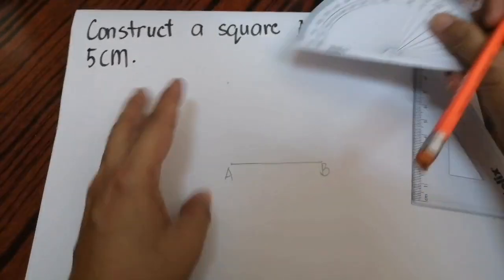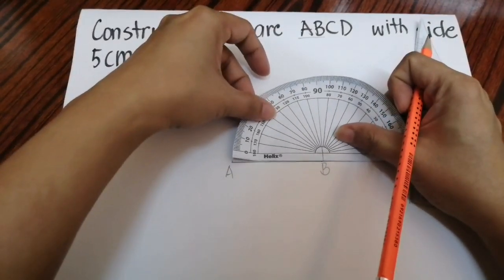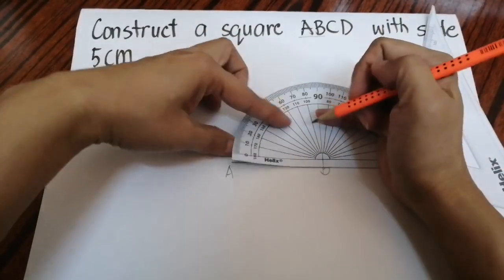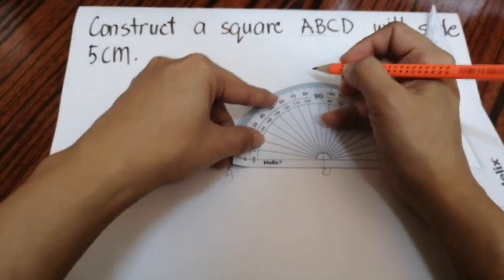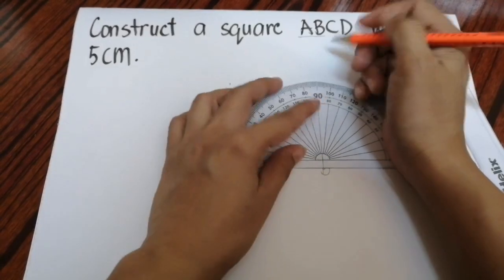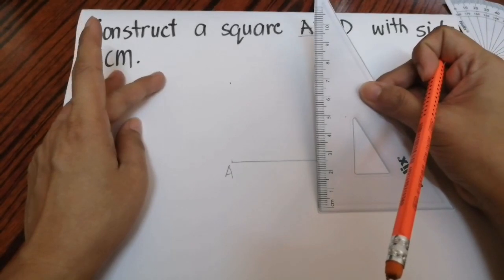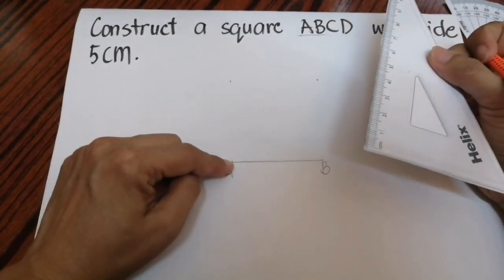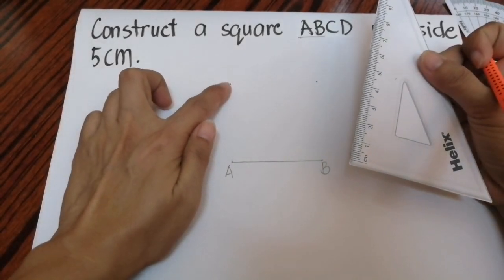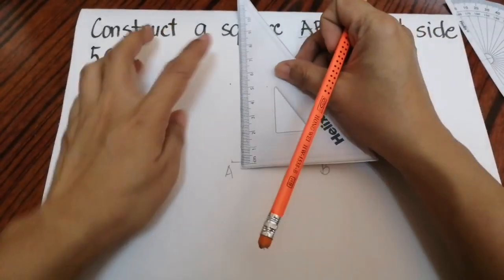And here, it's very important that you draw perpendicular lines, because you know that a square has 4 right angles. Now, let us use our ruler and mark out A. We'll be putting D here, at 5 centimeters, and from B, we'll be putting C there, also measuring 5 centimeters.